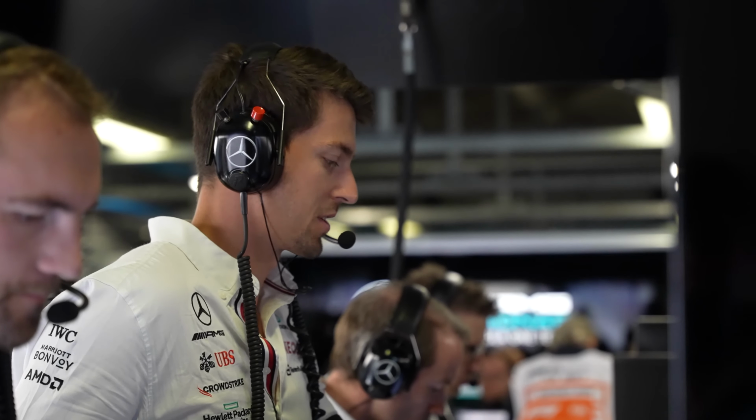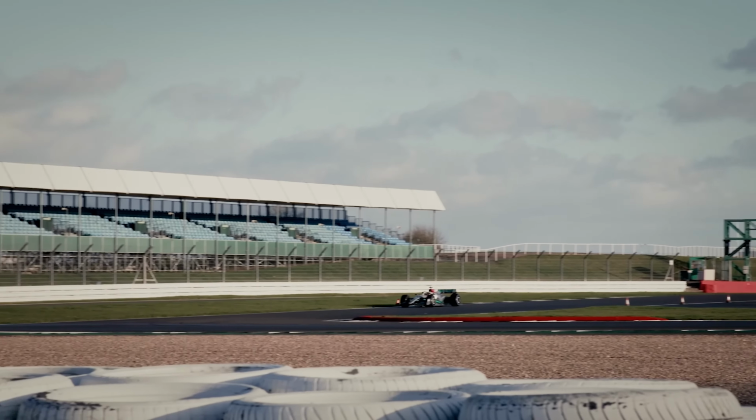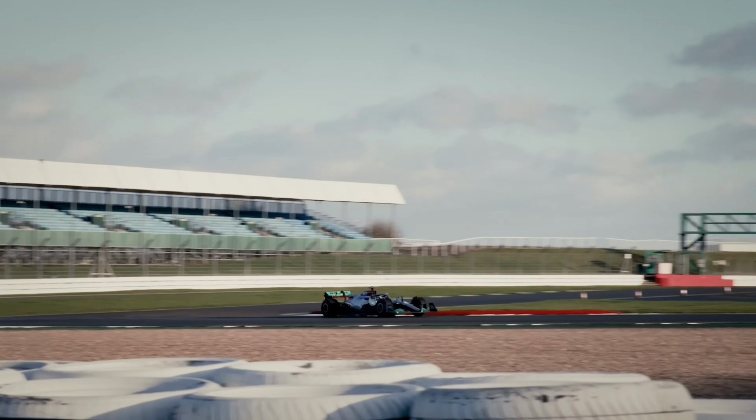People think that the biggest effect of downforce is at high speed, where the aerodynamic loads are the largest. But because the car spends so much time in the low speed, and that's where you've got the biggest time loss around the circuit, actually the downforce there is also really important.